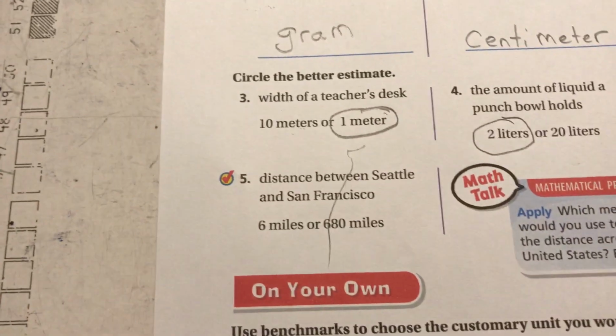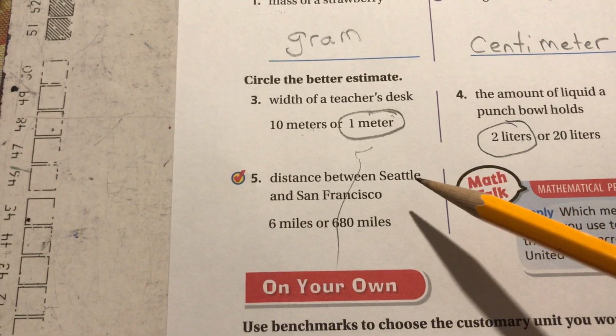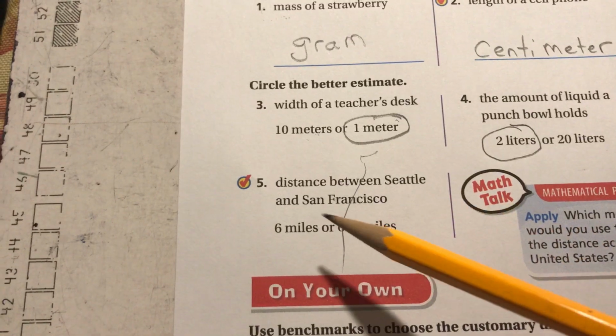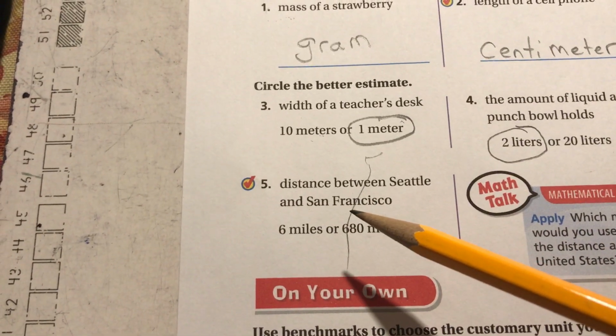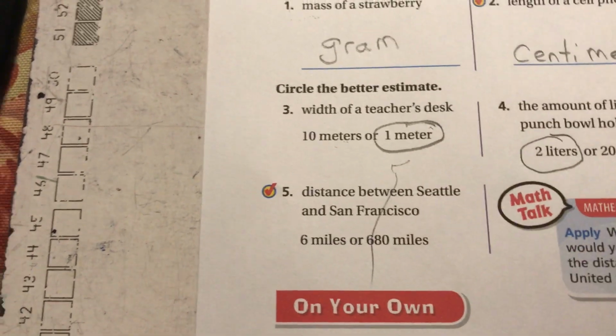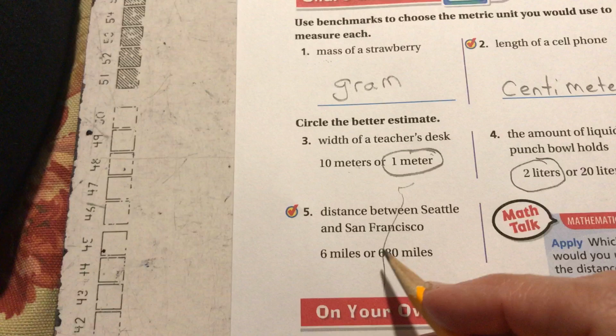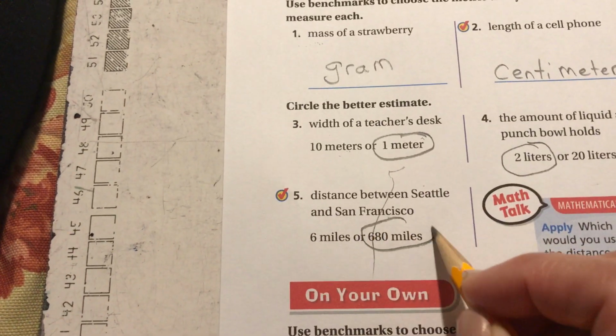And last but not least, the distance between Seattle, that's in Washington on the West Coast, and San Francisco, that's in California, also on the West Coast. Is it 6 miles or 680 miles? Well, they're not next door. They're in 2 different states, my friend. So you got it. 680 miles.